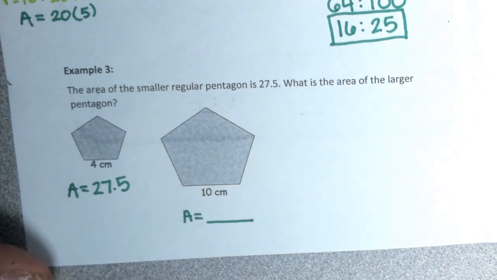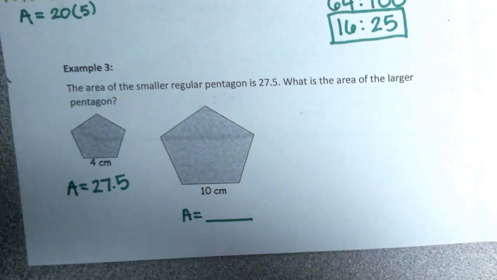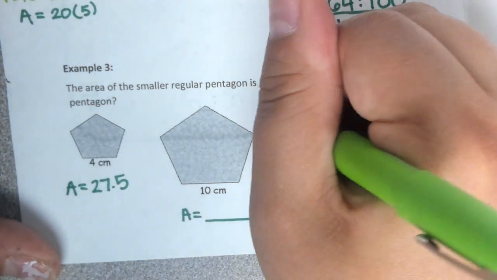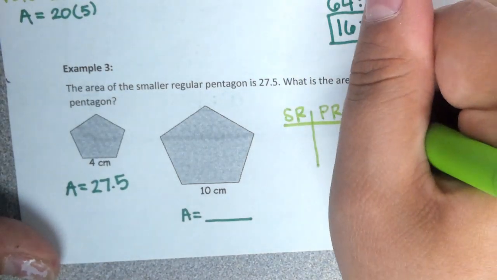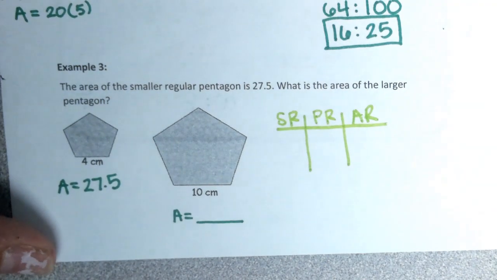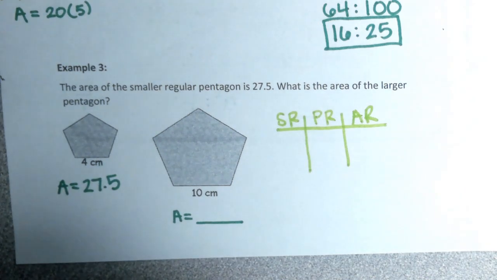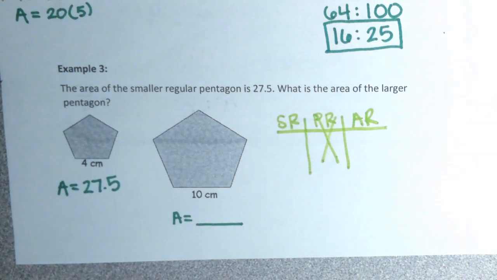So, I'm going to do kind of a chart. Is that okay with you? Yeah. So my chart is going to have 3 columns. I'm going to have my similarity ratio, my perimeter ratio, and my area ratio. Kind of looks like a 30-60-90 chart, but yeah. Okay? Which one do we not need right now? The perimeter. We're not worried about the perimeter at all. Do y'all agree?